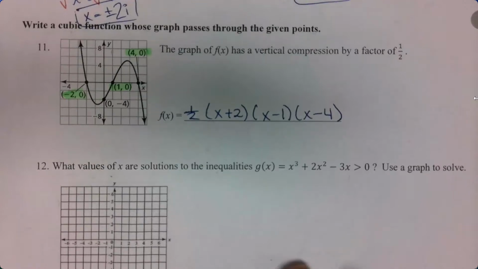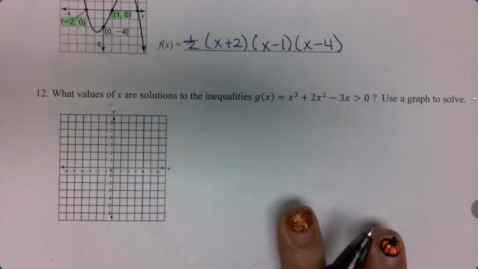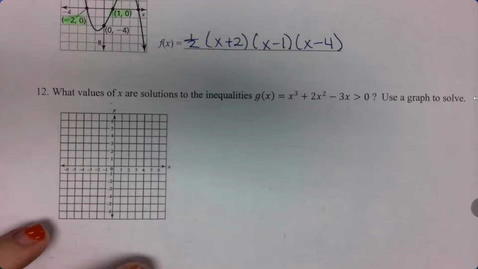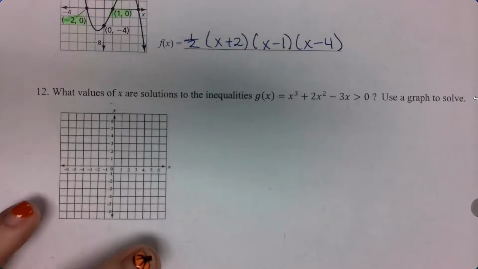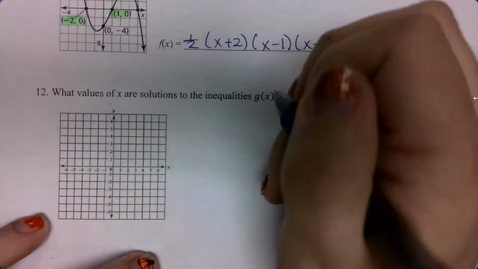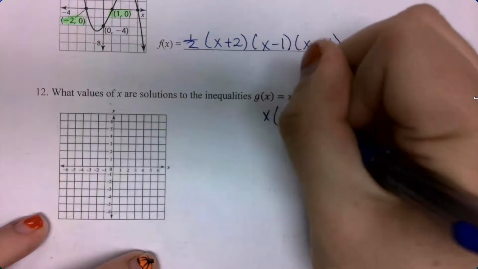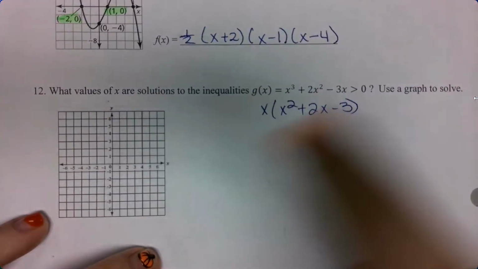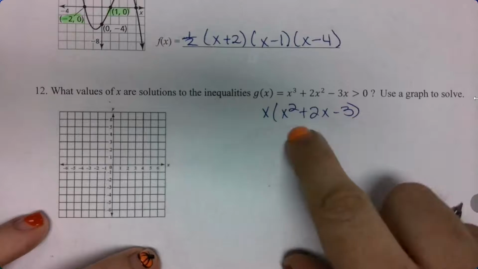Number 12 wants me to find the values of x that are the solution to the inequalities, and use a graph to solve. So I'm going to factor this. I can pull out an x from all of those. That leaves me with x squared plus 2x minus 3. I'm looking for what multiplies to negative 3 and adds to 2.